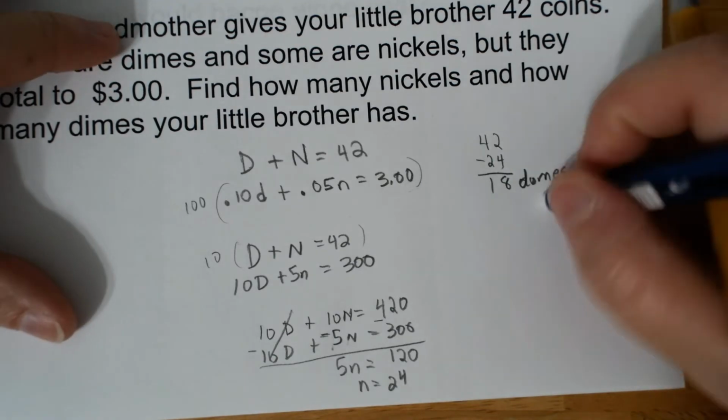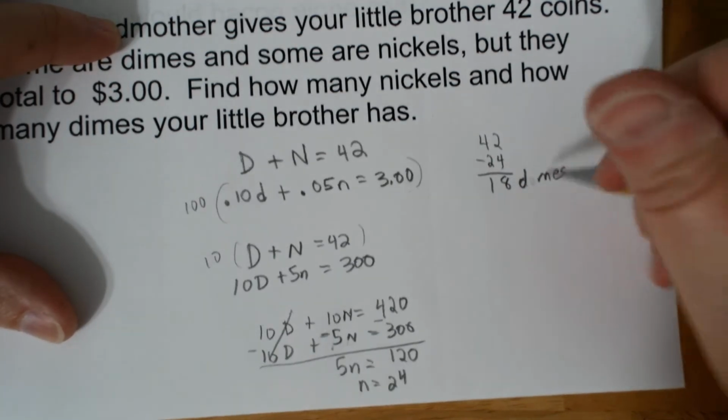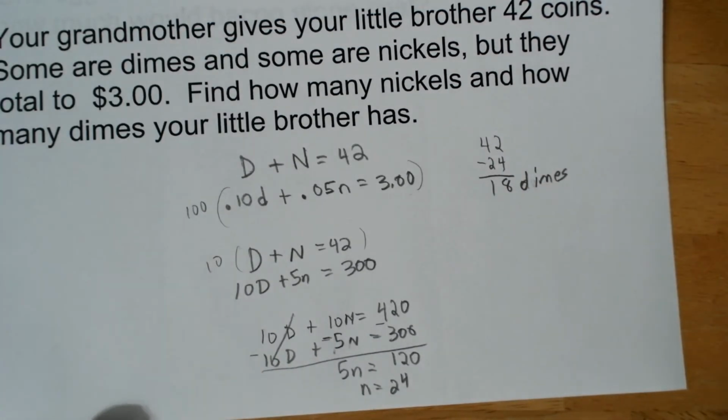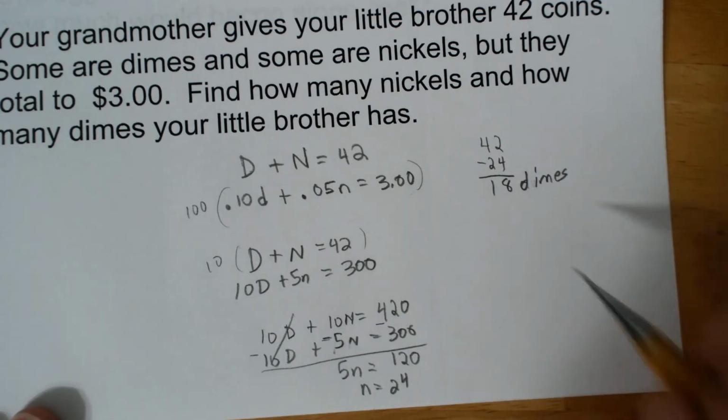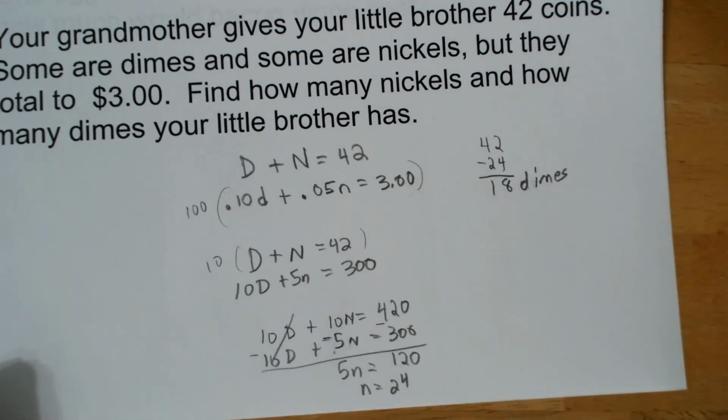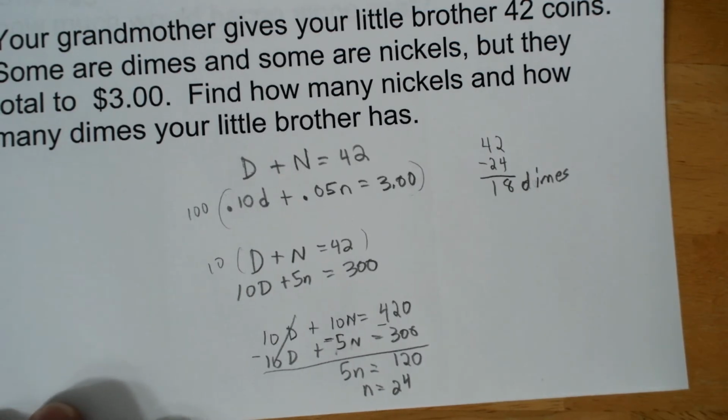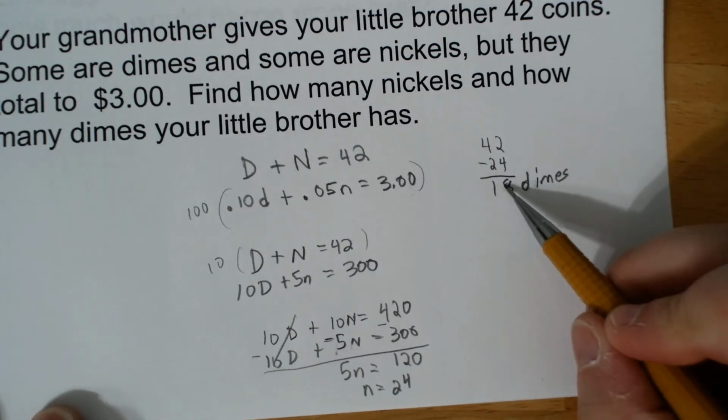That's dimes. And then if I do 18 times 0.10 and 24 times 0.05, I will get $3.